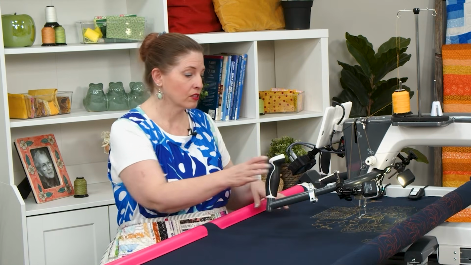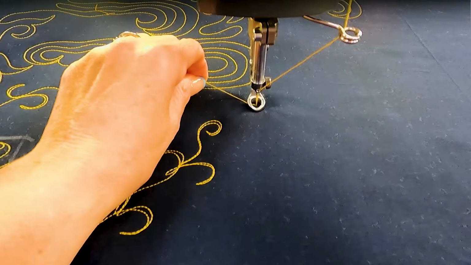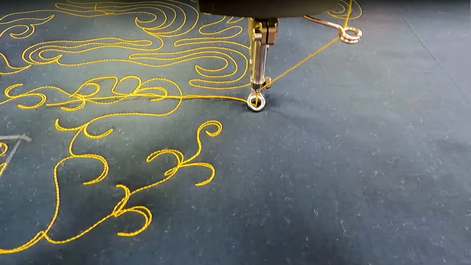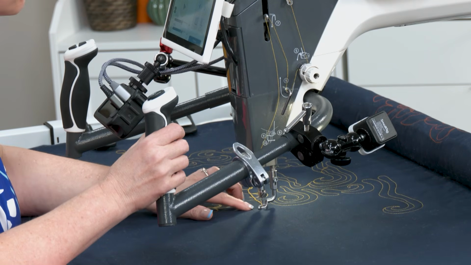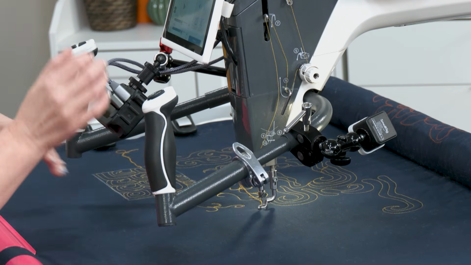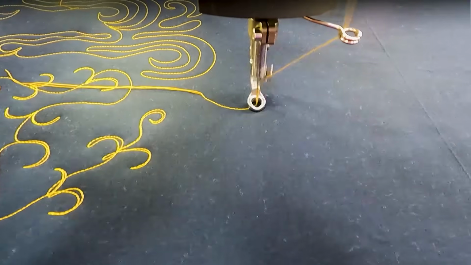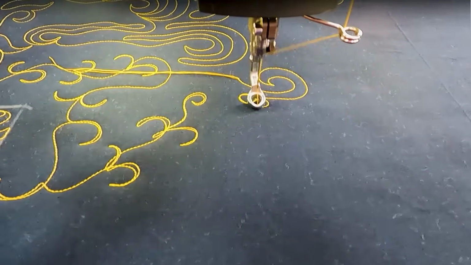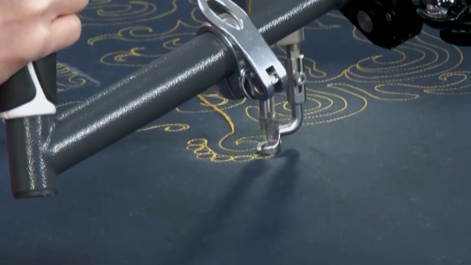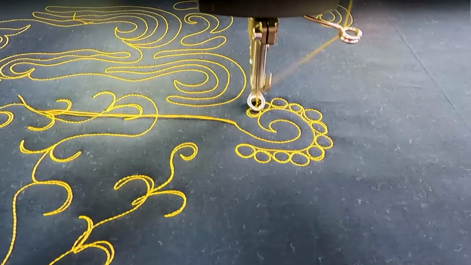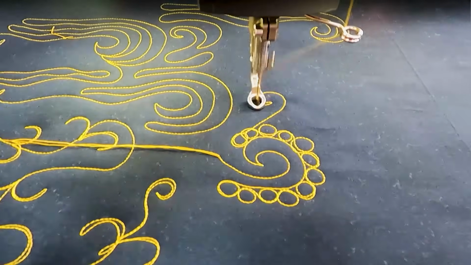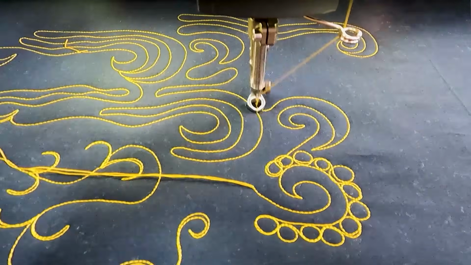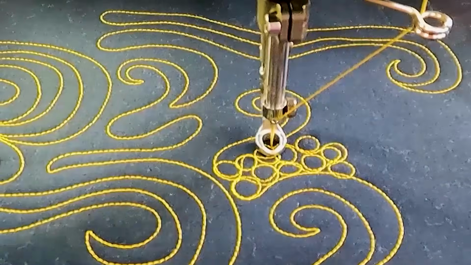So the last thing that I want to show you, and I'm just going to start over here, is just give you some ideas of how you can mix your swirls with other designs. So my bobbin thread is pulled up. I've got in my starting position, and I'm going to start with a basic swirl, and I'm going to add some pebbles with it. This is going to help emphasize the shape of the swirl. And then I can move to the next basic swirl. And if I want to echo that one, I can. And then start adding some of those elements.